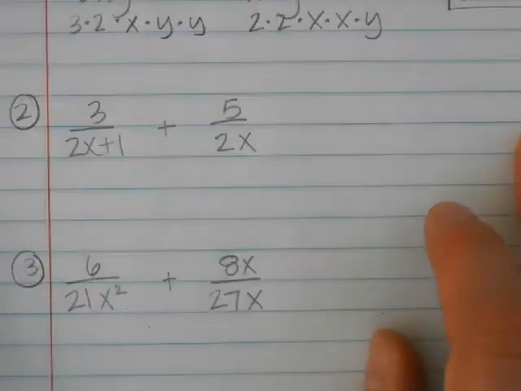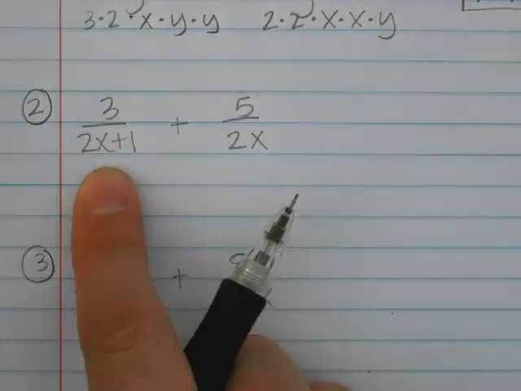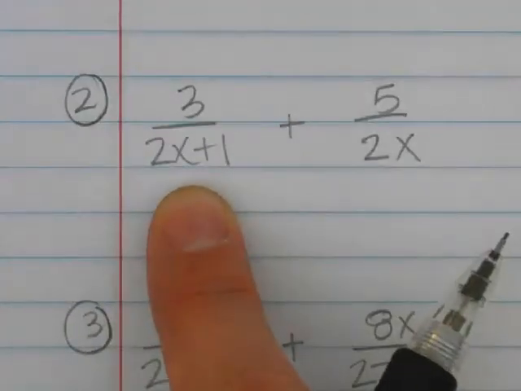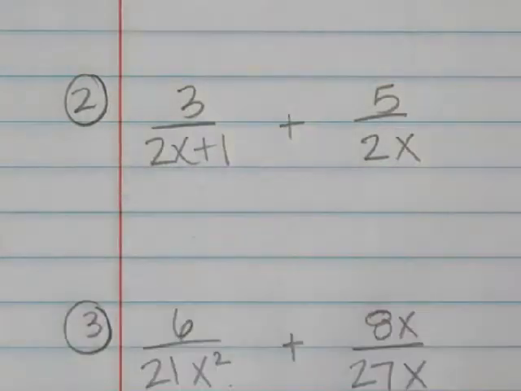All right, let's look at the second one. So this one had a 2x plus 1 on the bottom, and then a 2x on the other one. So then, to make these the same, I would just be like, oh, plus 1, right? No.